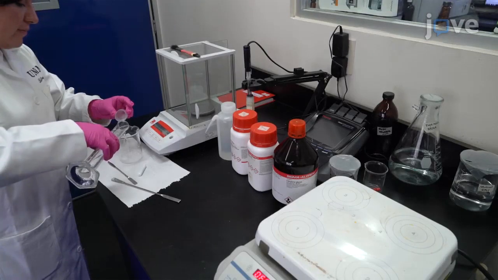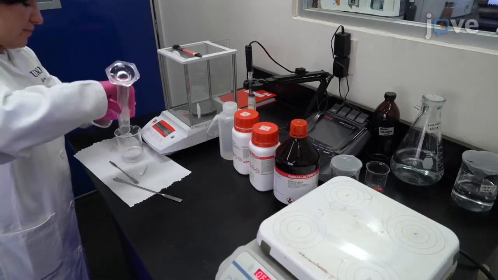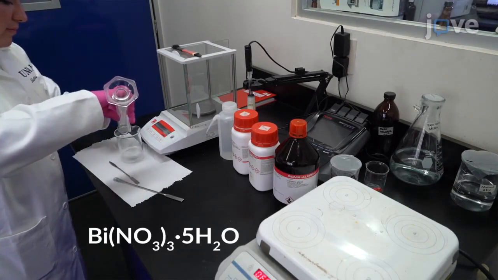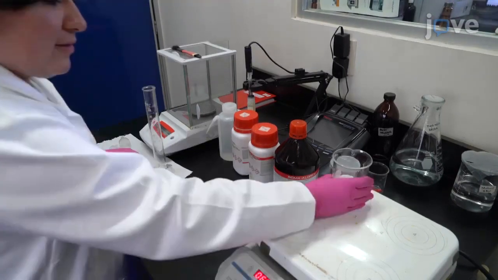To start preparing solution 1, dissolve 2.9 grams of bismuth nitrate pentahydrate in 60 milliliters of ethylene glycol in a glass beaker.